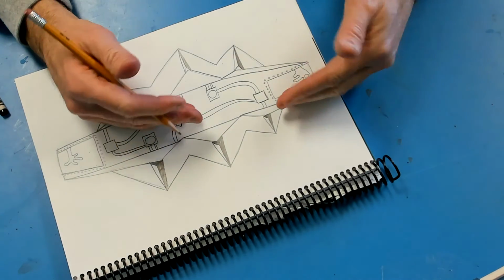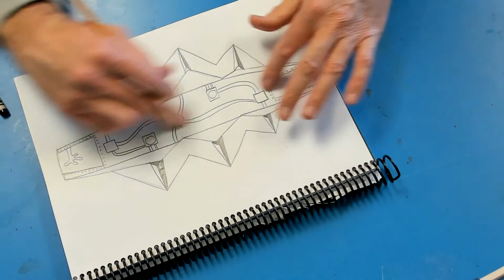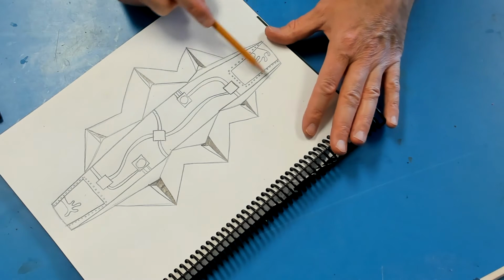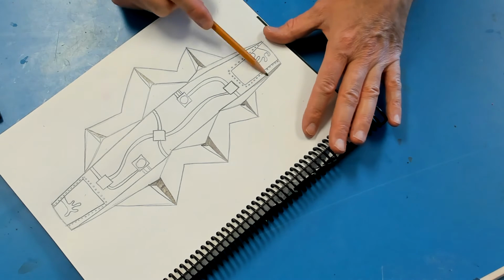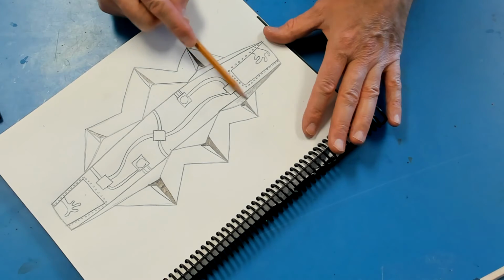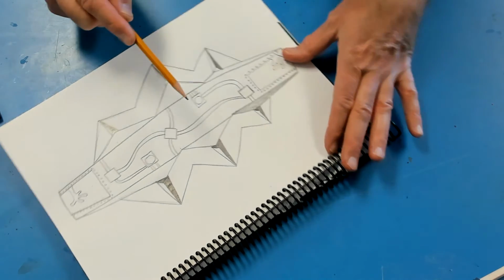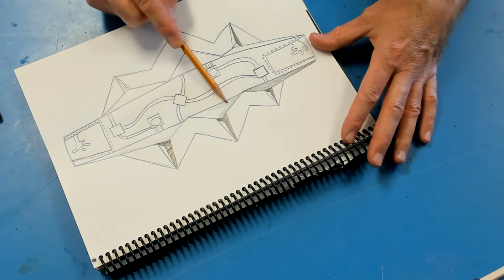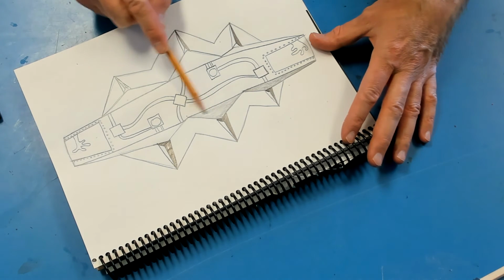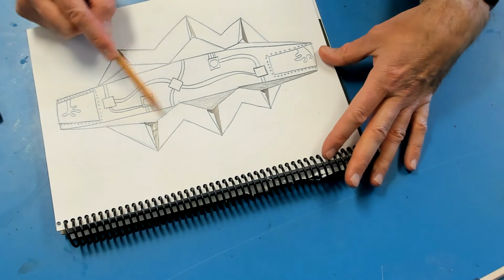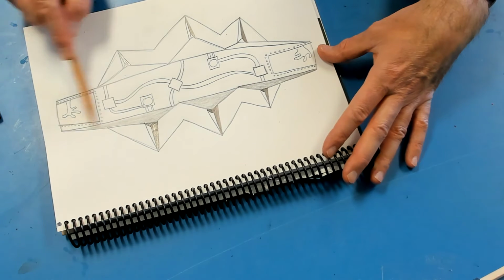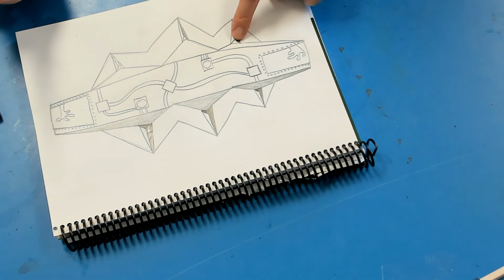These panels, I want them to look like they're kind of hanging over this part of the ship. So I'm going to give them not quite as dark as this one, but a medium shadow. So I'm using the side of my pencil to shade that in. These would be in the light, so they wouldn't have any shadows.